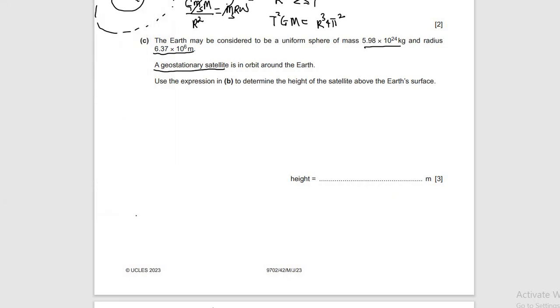Now, this is the Earth. From here to here, from center to edge, is the radius of the Earth.